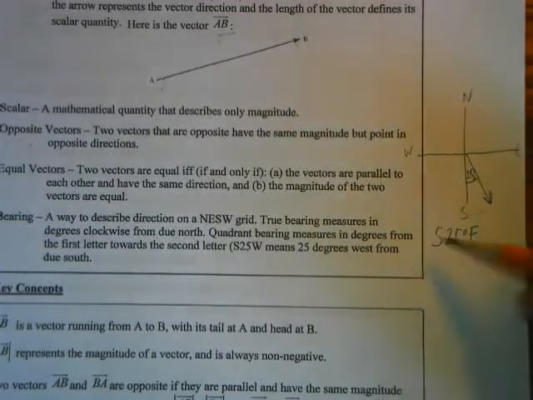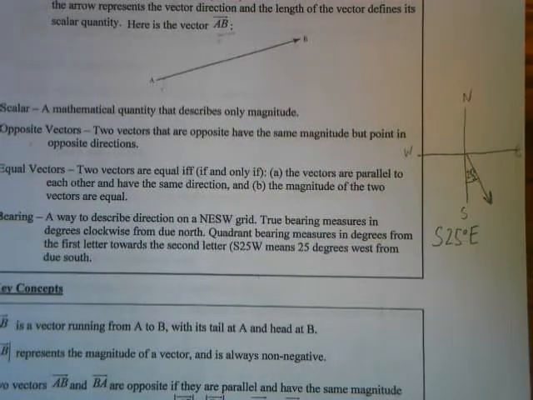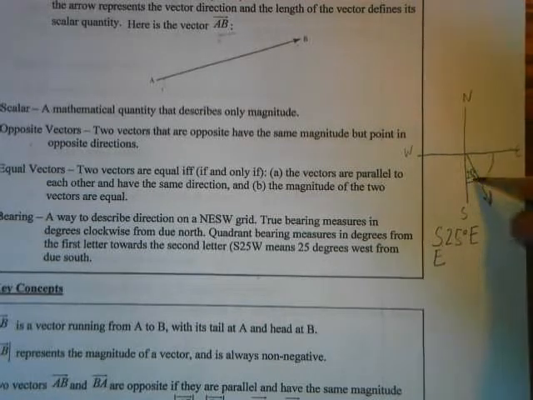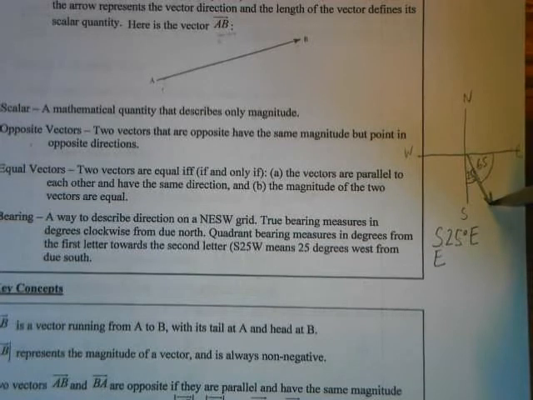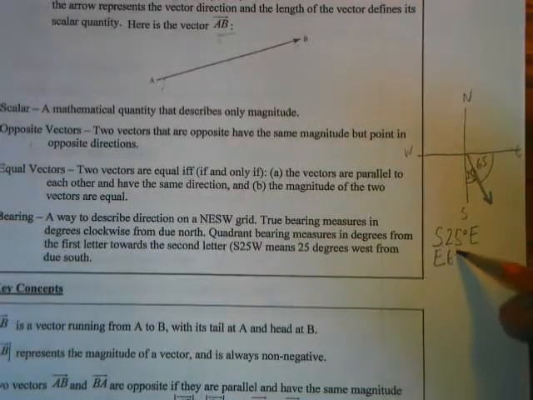Okay, this is a different example than the one here now. I could also start the first direction from the east bearing and say, okay, we're going to start from east, and this time it's not 25 because these two angles add up to 90, so that would be 65. So the other way I could call this same vector is east 65 south.